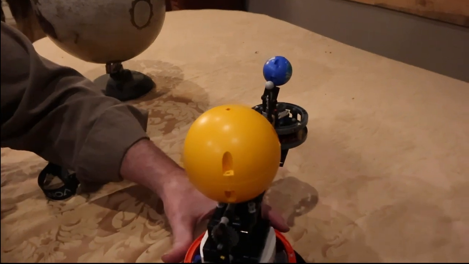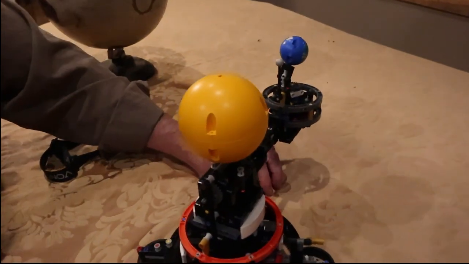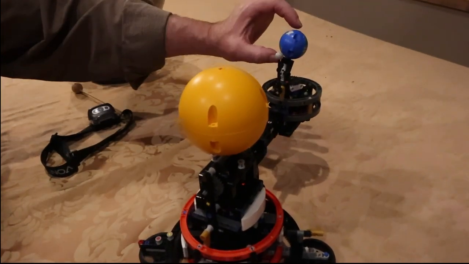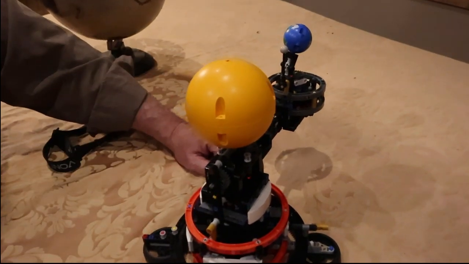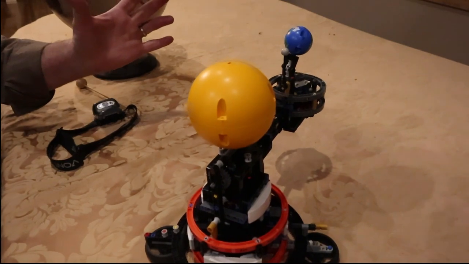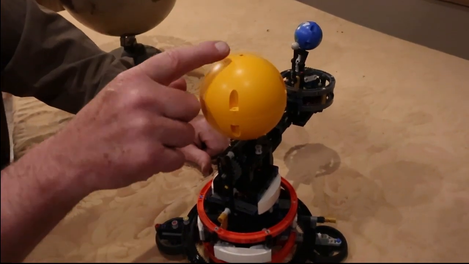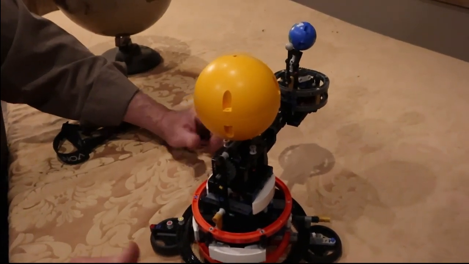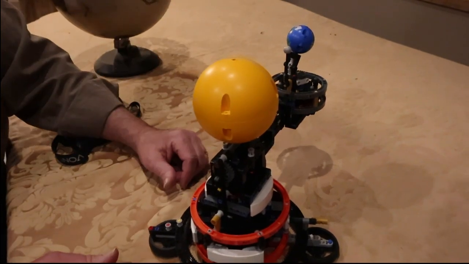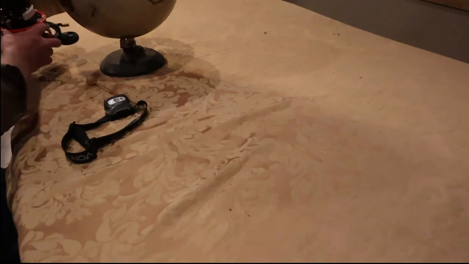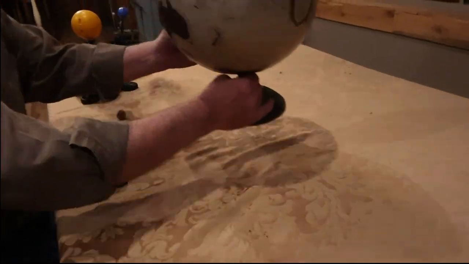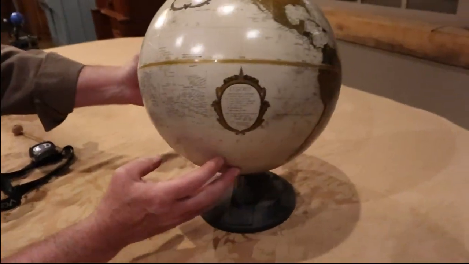So now we're going to switch to a little different model. This model, by the way, is not to scale. For an Earth this size, you would have to have probably a 12-foot diameter sun, and it would have to be about 600 yards or maybe a little further away from the Earth in order to make this actually to scale. So here now, we're going to replace that with our globe.